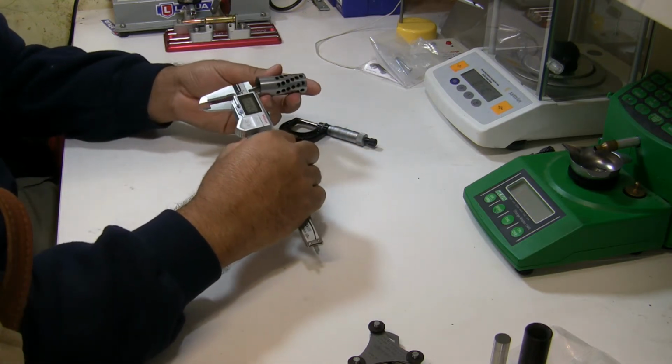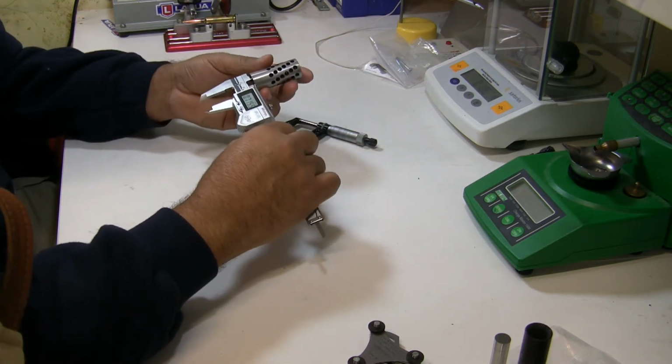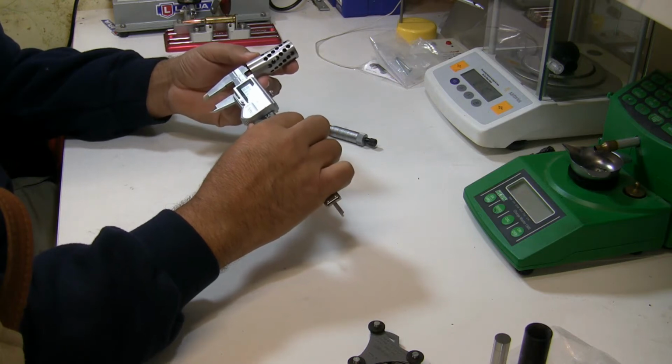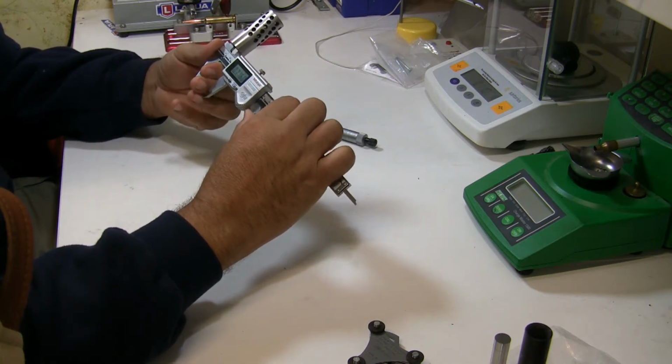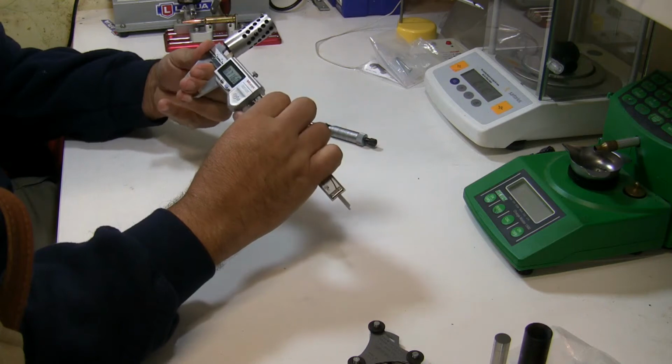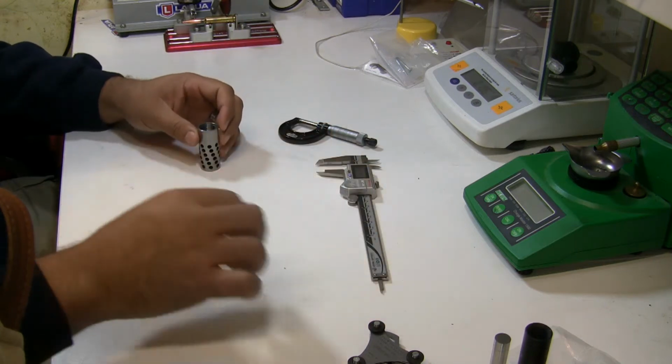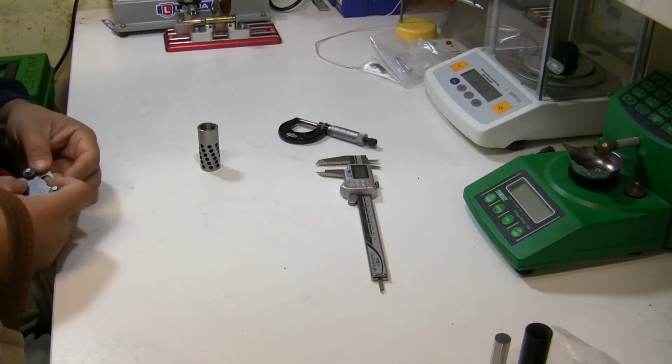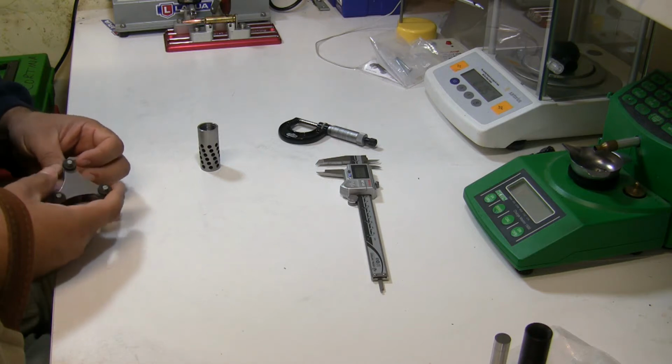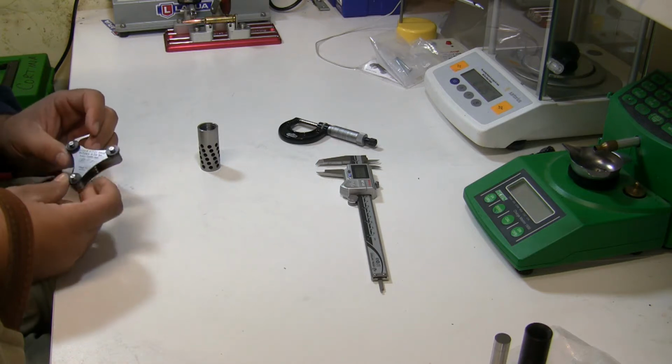First thing is we're going to measure the minor diameter, the ID. So it's 7/16. So next thing we need to figure out is the thread pitch.